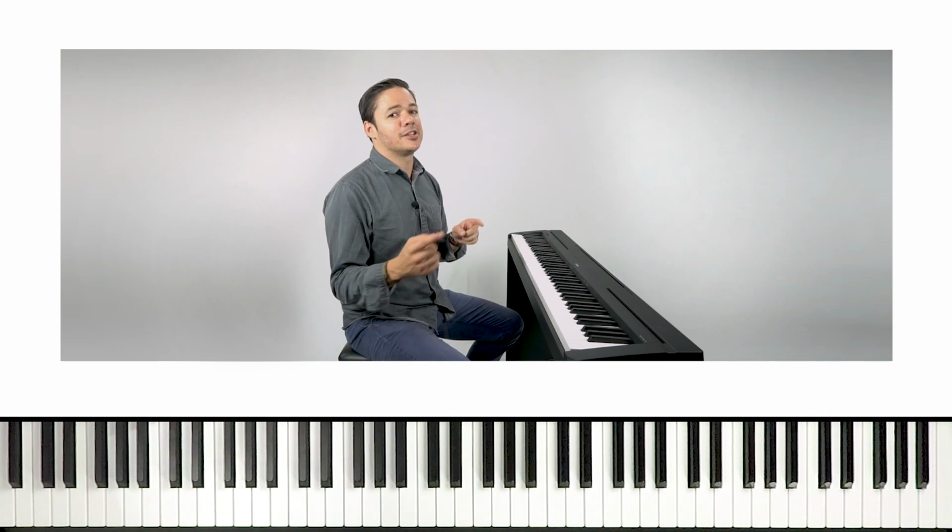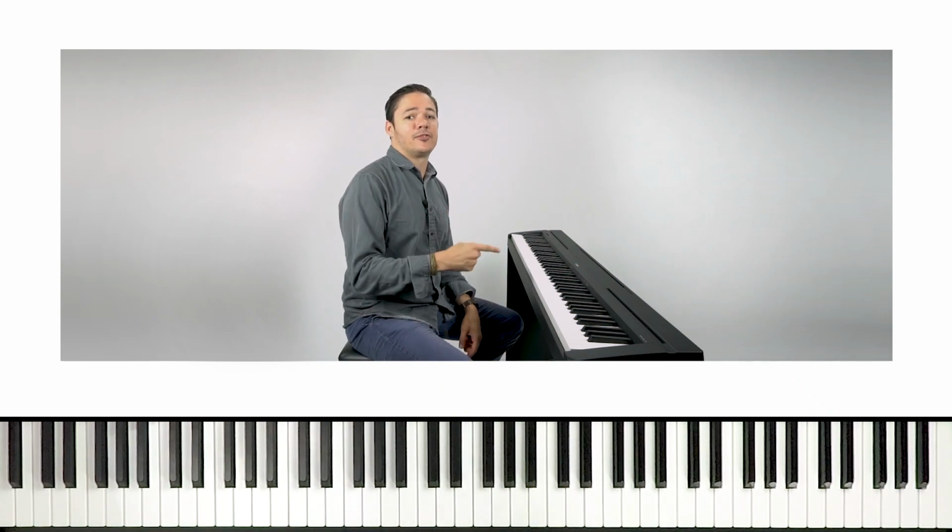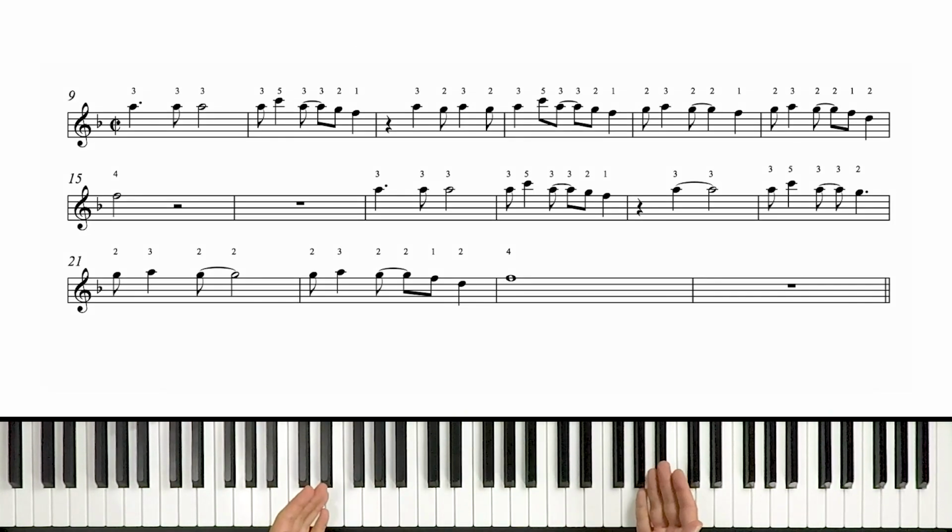But in the meantime, let's get started. I'm going to break down the right-hand melody for you first. Our key signature here is 1 flat. That's a B flat, and that means we're in the key of either F major or D minor.